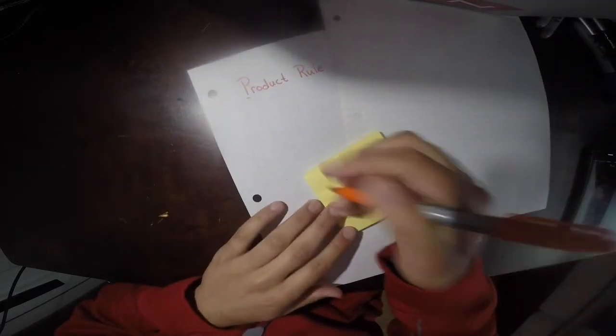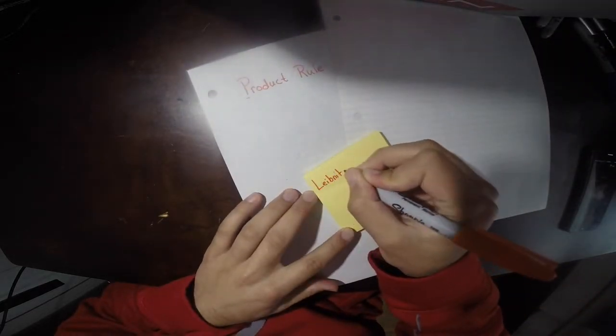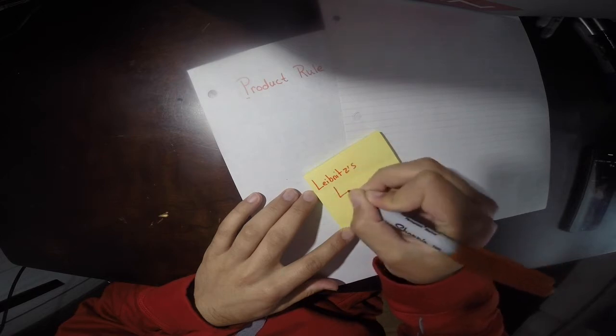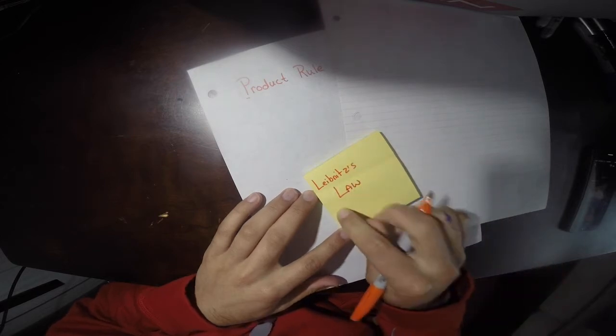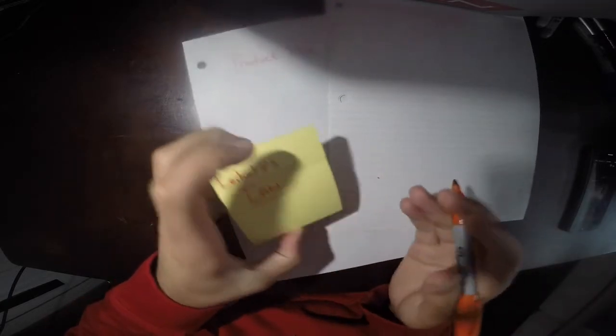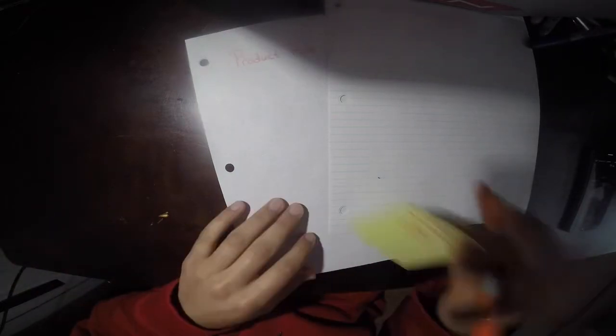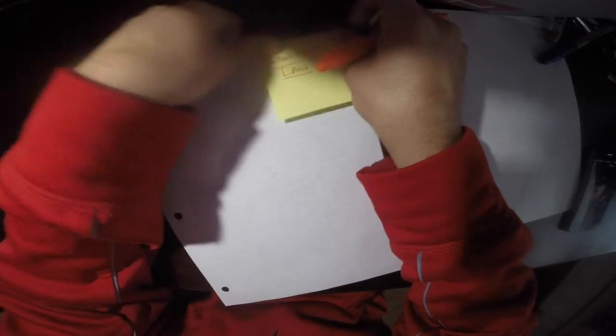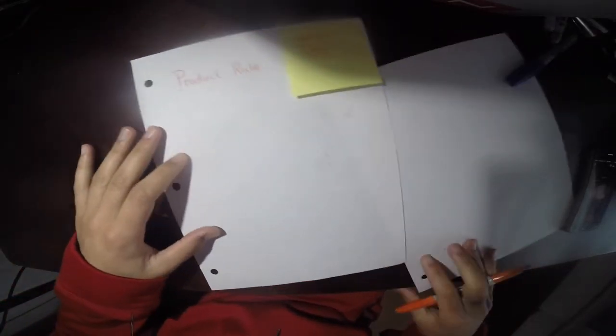Just write that down for you. Leibniz law. I don't know if you guys have heard of it, but that's another way of calling the product rule. Because a scientist named Leibniz probably came up with this rule. Anyways, moving on.